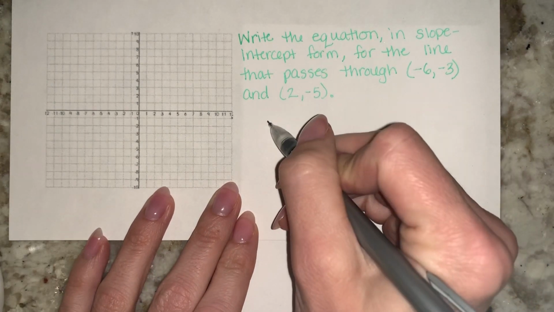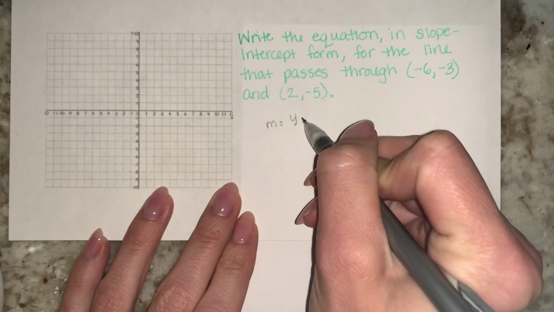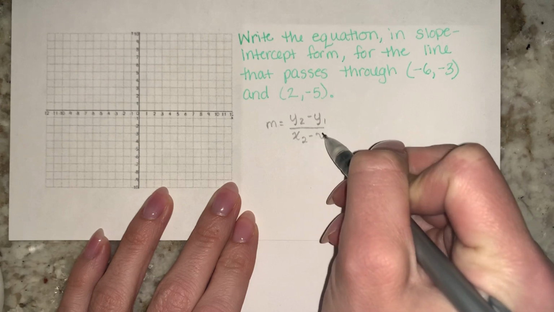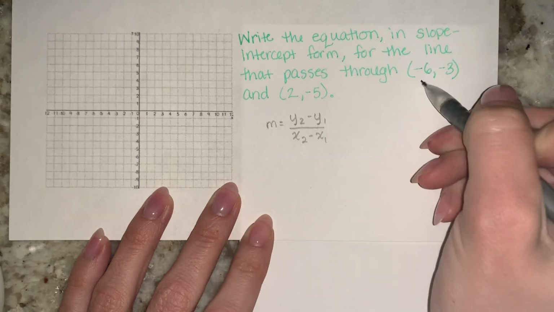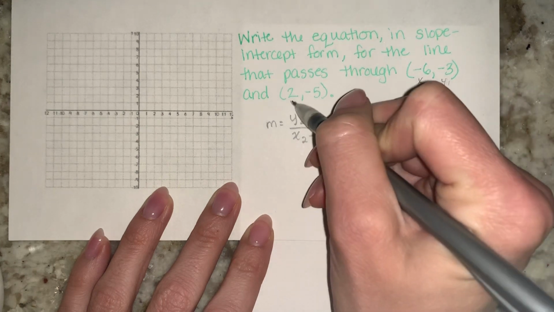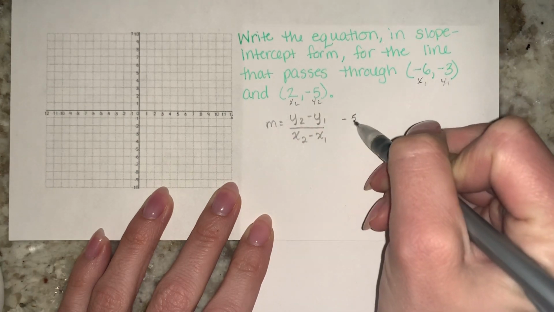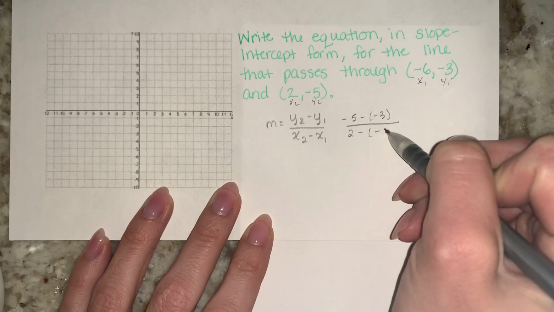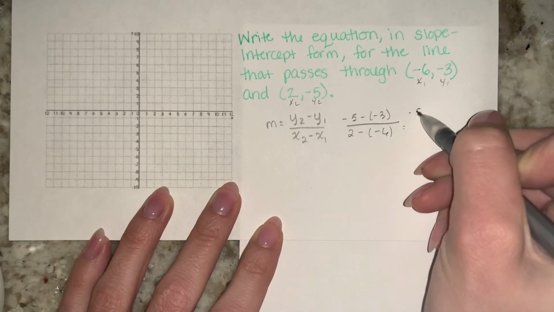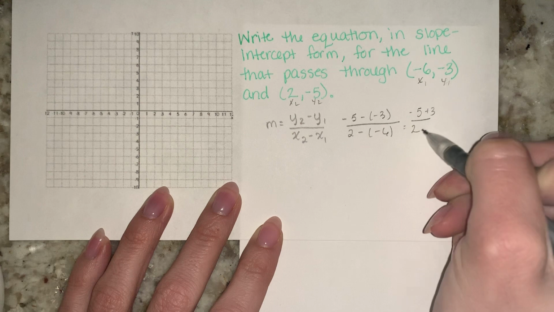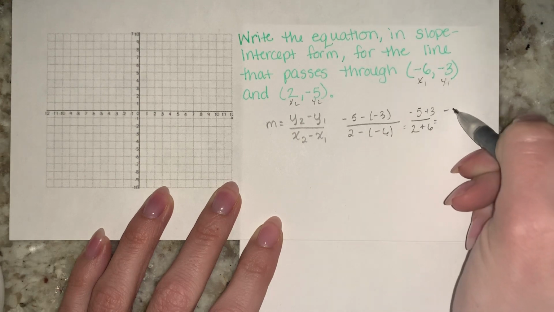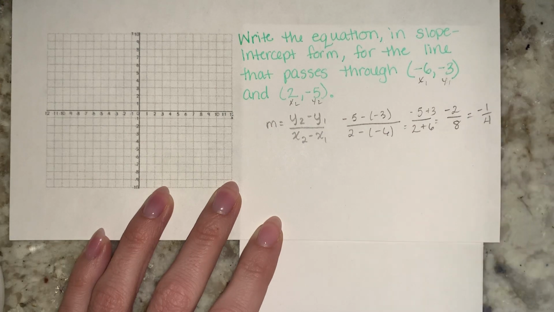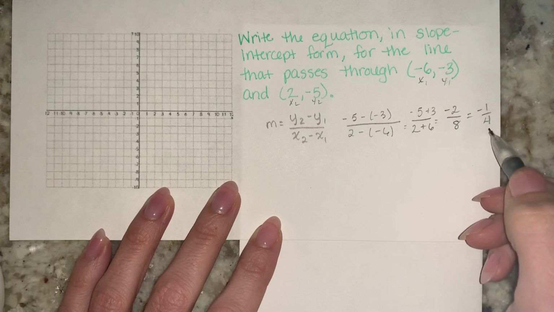So I'm first going to figure out what the slope is by using the slope equation, which is y2 minus y1 over x2 minus x1. If I substitute, I end up getting -5 plus 3 over 2 plus 6, which is -2 over 8, which reduces to -1 over 4. So I'm going to use this as my slope.